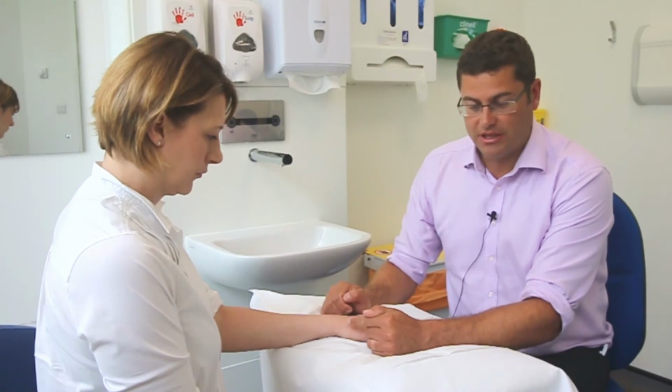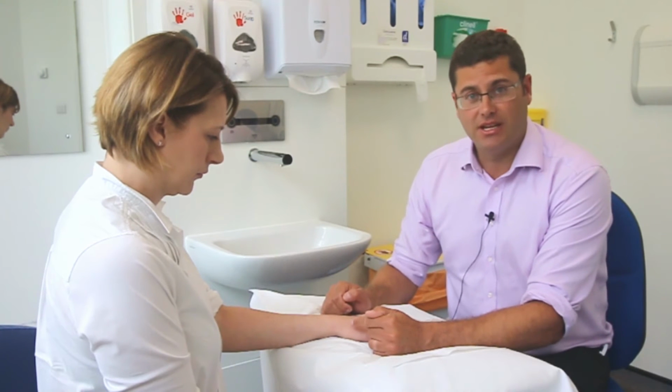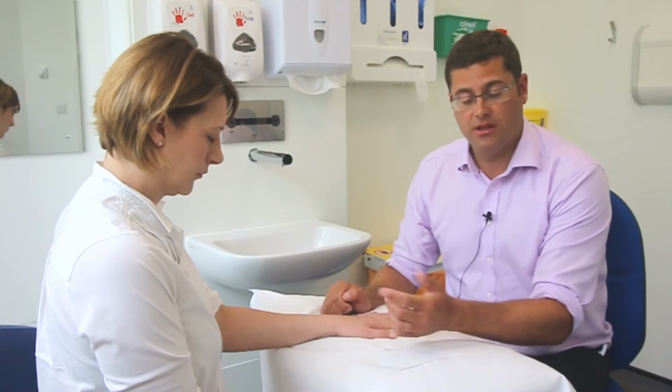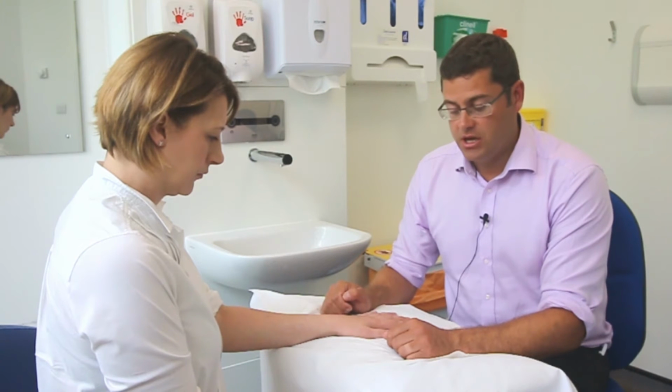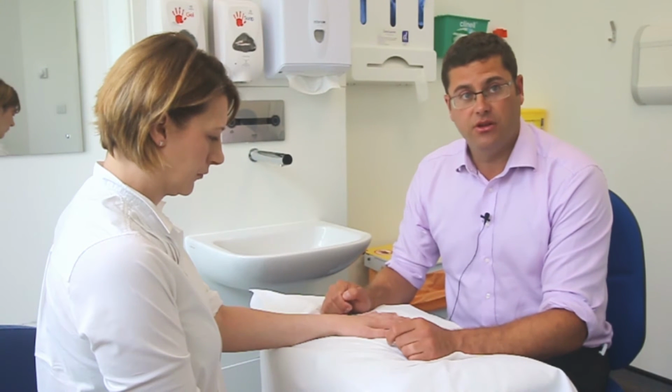Although it is called a synovitis, it's again not an inflammatory condition, similar to lateral epicondylitis. It's more myxoid degeneration that you get around the tendons rather than an inflammatory problem.